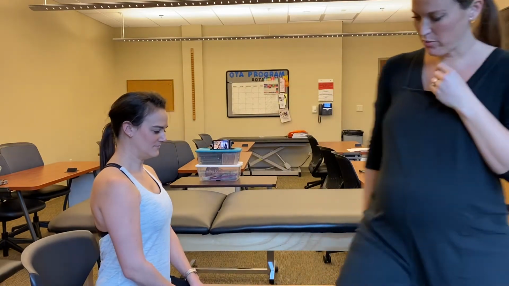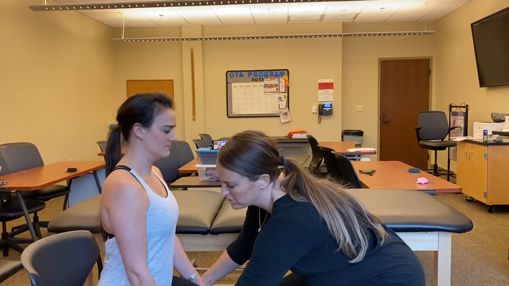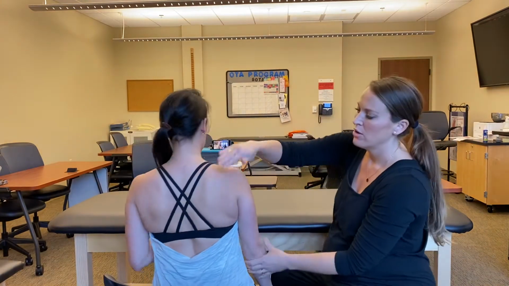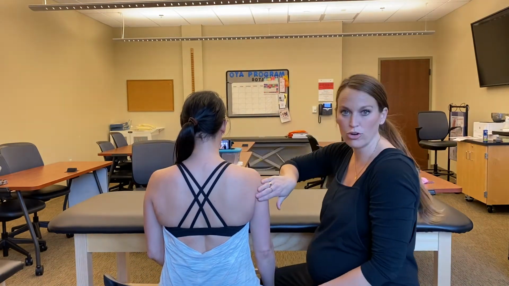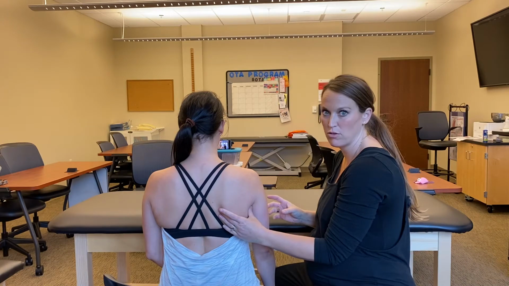So we're gonna start with shoulder flexion, and it's important to note, and I'm gonna just turn you towards the camera here. When we're doing any kind of shoulder movement, the scapula is moving as well.